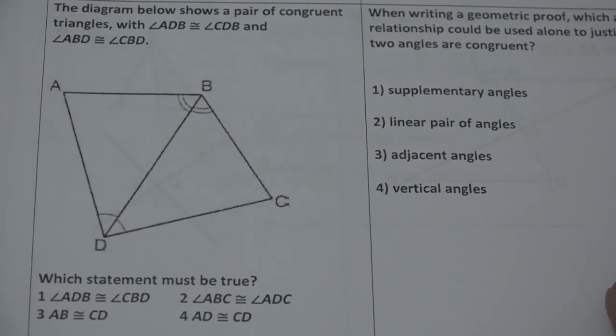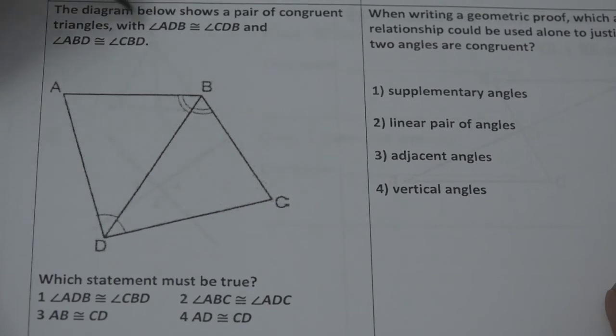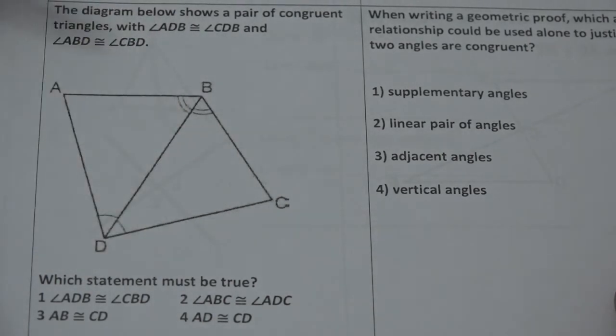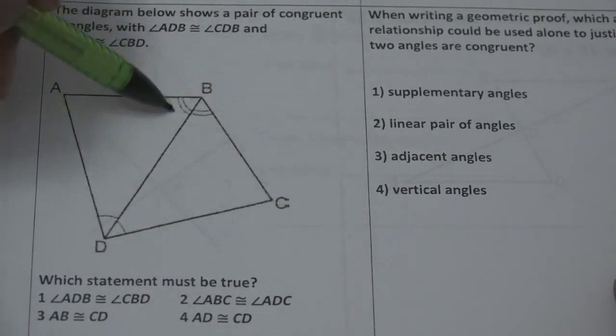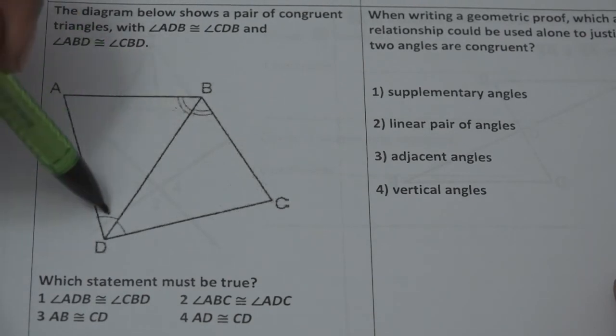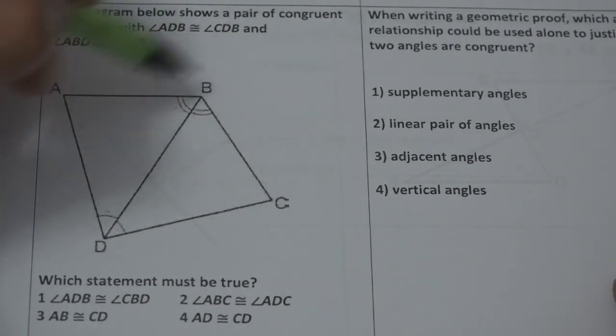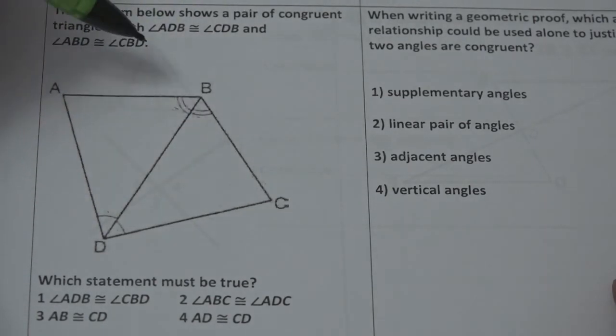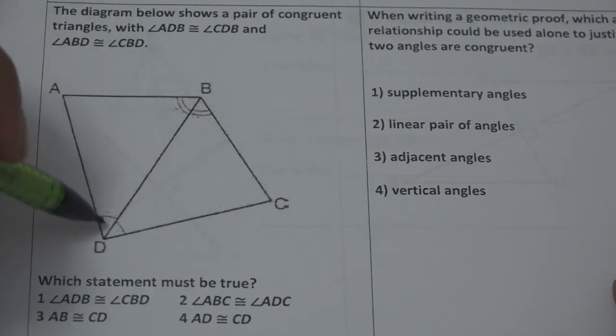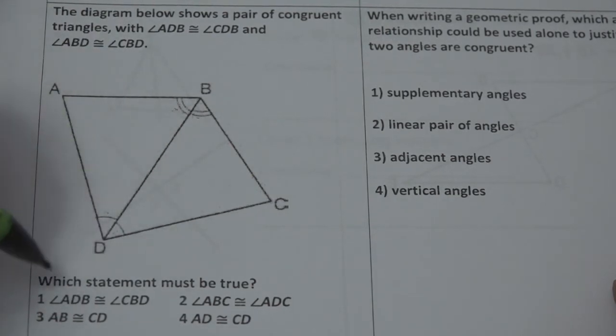All right, so we have the following. The diagram below shows a pair of congruent triangles with angle ADB congruent to angle CDB and angle ABD congruent to angle CBD. Yes, I just spoke a bunch of nonsense right now, but let's see which statement must be true. So we got this angle is congruent to this angle, and this angle is congruent to this angle. How do I know the distinction? You see the two arcs right here? That means that this goes with this. And this one is congruent to this.